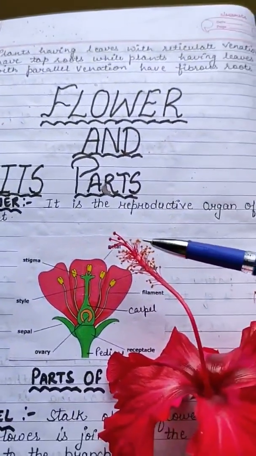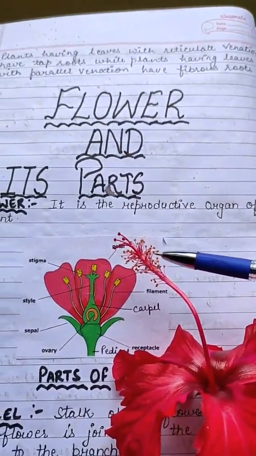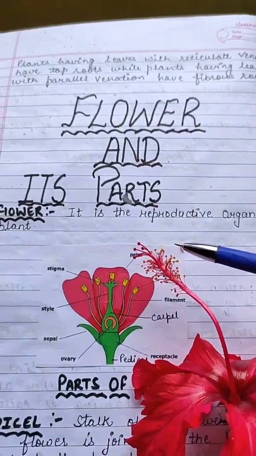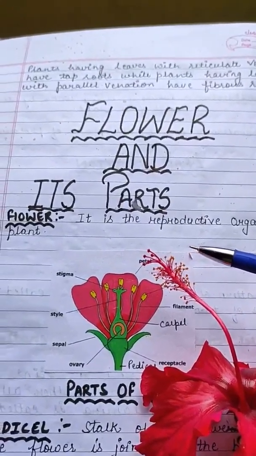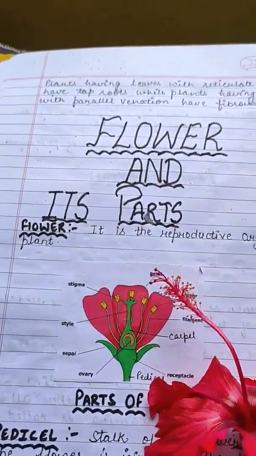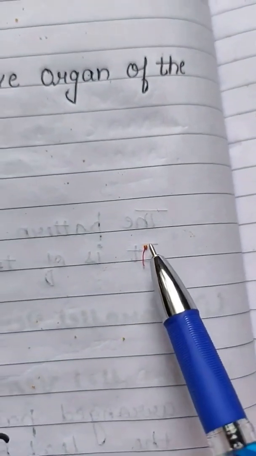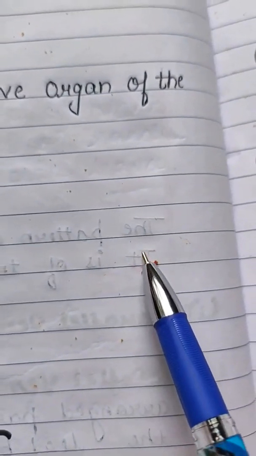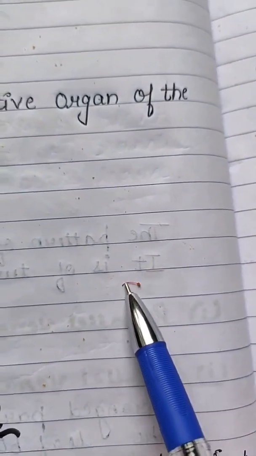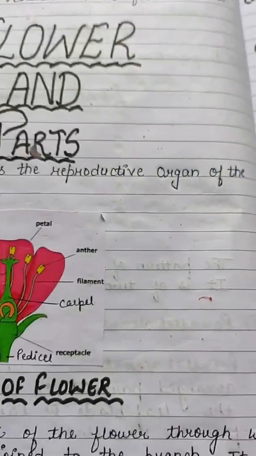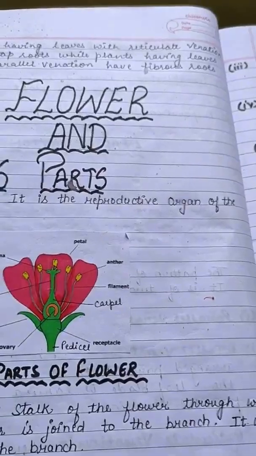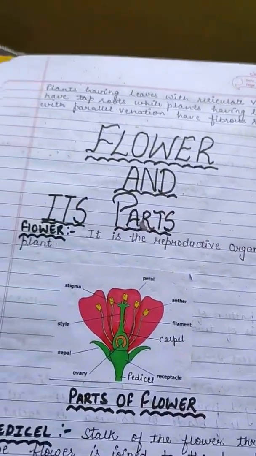Inside these yellow anthers, pollen grains are present, which look like a powdery substance. This is the anther, and this stalk-like structure is known as a filament, and together it is known as stamen.